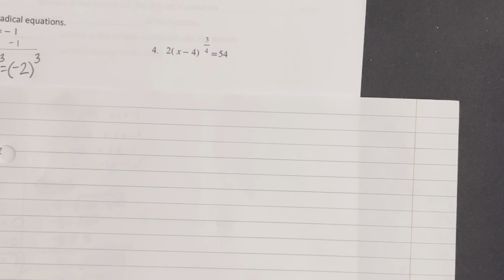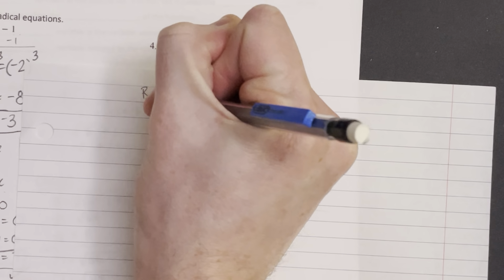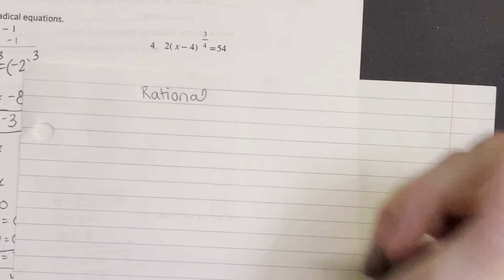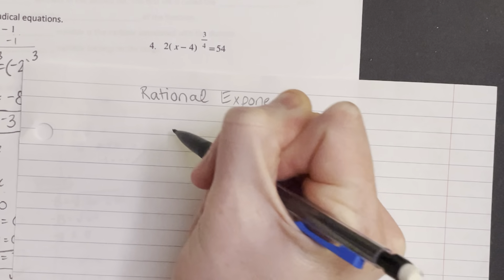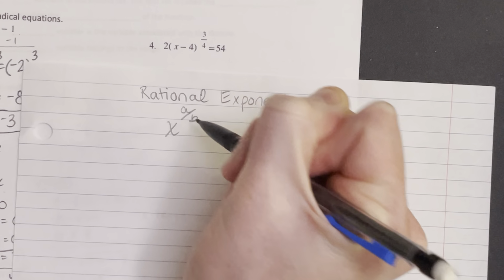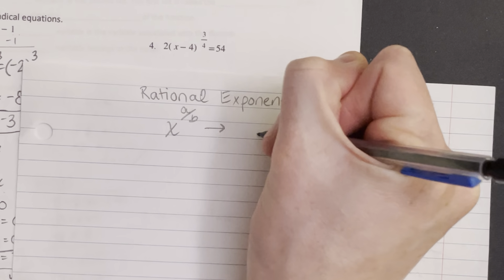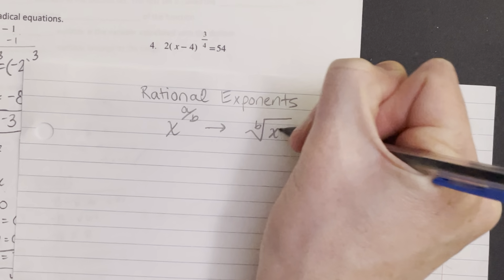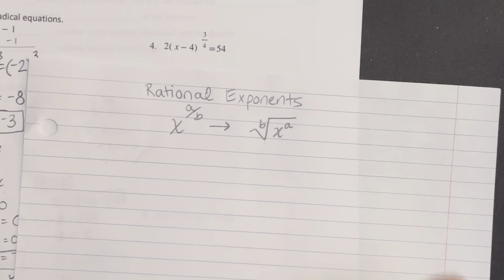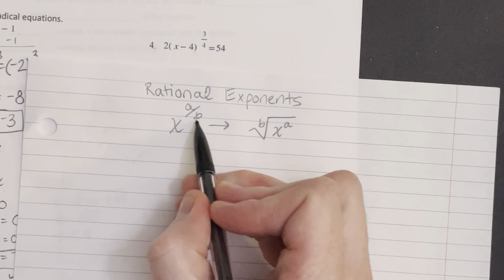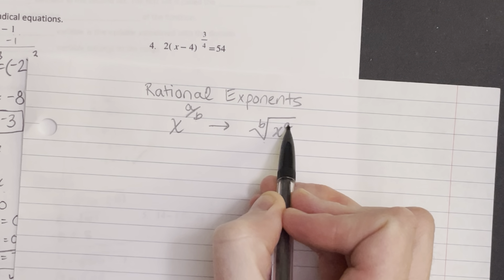This may not look like a radical equation, but that's because we have a rational exponent. So rational exponents, if we look back at that definition, it's a fractional exponent. X to the a over b can be rewritten as a radical expression. This would be the b root. So the b root, whether that be a square root, cube root, fourth root, or whatever, the denominator of that rational exponent becomes the root. And then we have x to the a power.